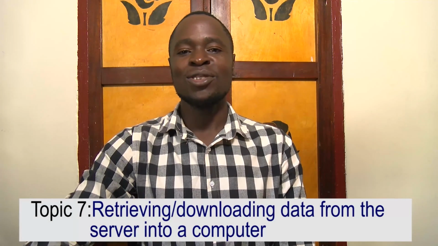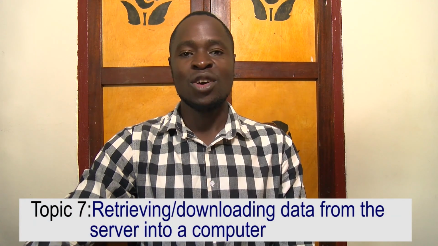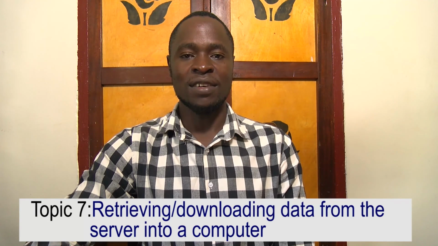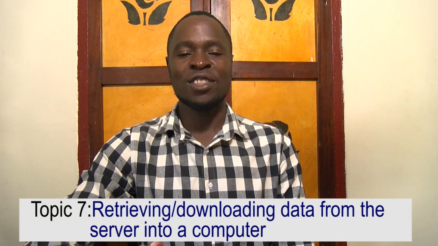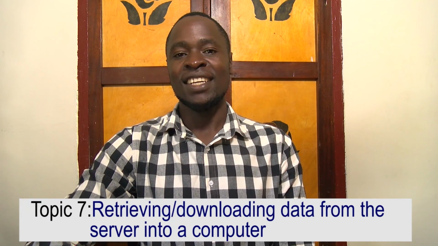While data collection is taking place, you are definitely going to reach a point where you want to see or even download the data from the server. This now brings us to our 7th step in creating a data collection system in Kobo Collect, which is downloading or retrieving data from the server.